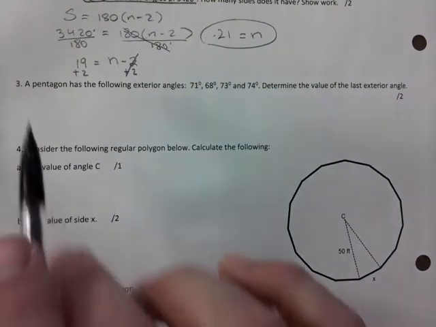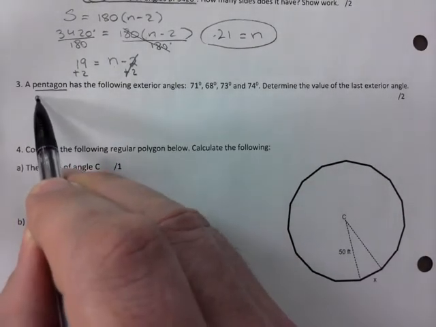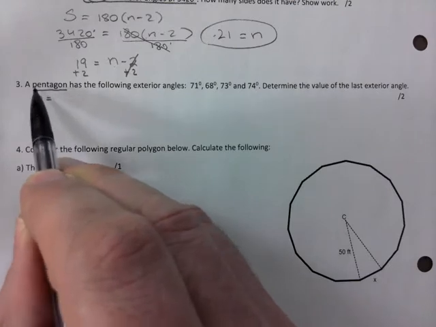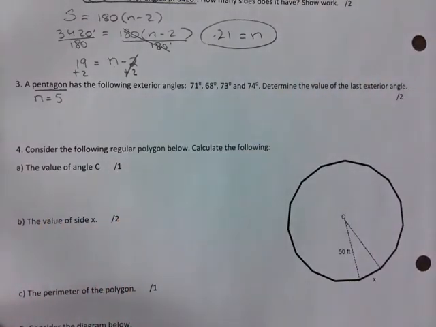All right. A pentagon has the following. Watch the word pentagon. How many sides? Penta, 5 sides. But the good news is I'm 99.99% sure that every time something like this shows up, I'll give you a diagram, so you can just count the number of sides if you're not sure.